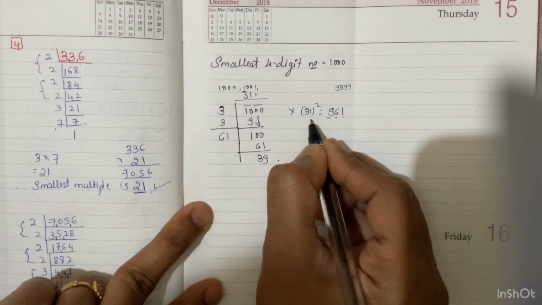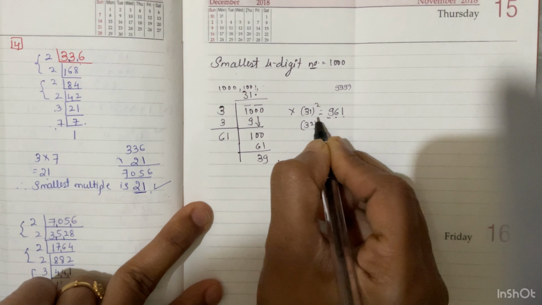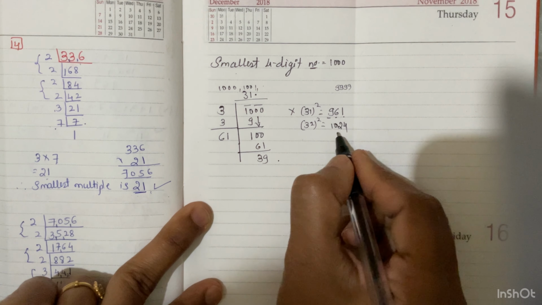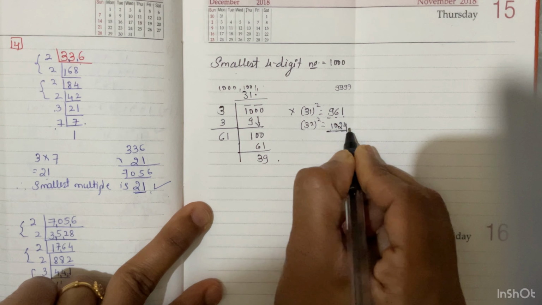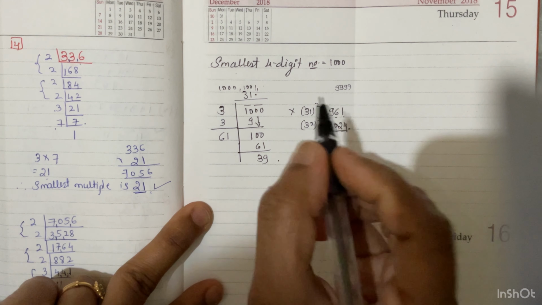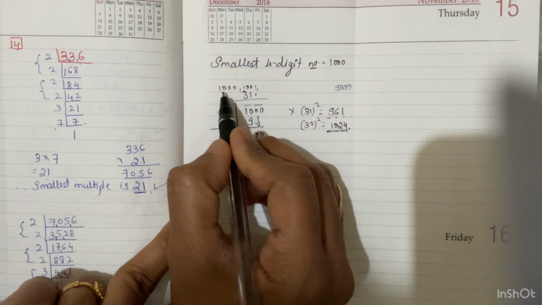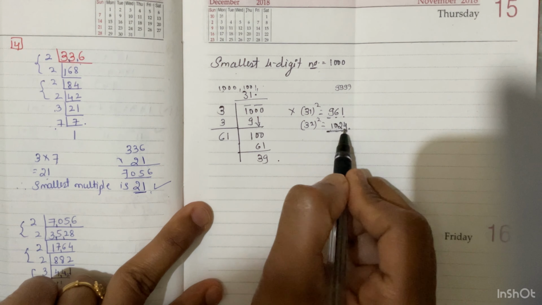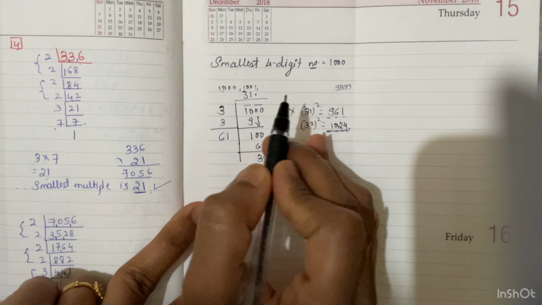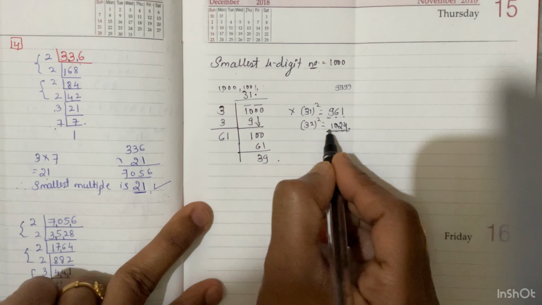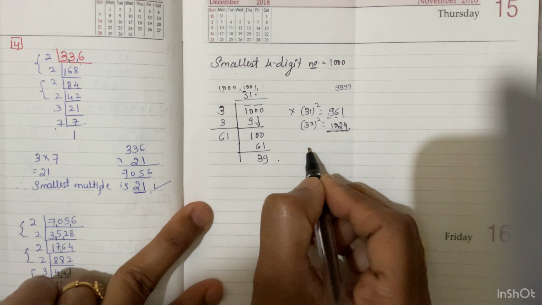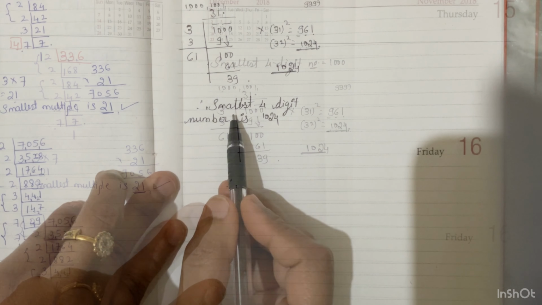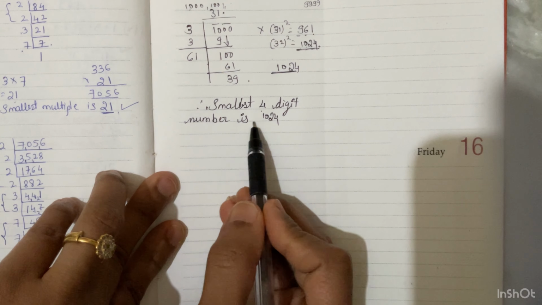Now after 31 we have 32. Let me write 32 square, I'll get 1024. Now see here, 1024 is first of all a 4-digit number, and it is the smallest 4-digit perfect square. From 1000 up to 1023, none of the numbers are perfect squares. So the first perfect square in the 4-digit range is 1024 only. Therefore the smallest 4-digit perfect square is 1024.